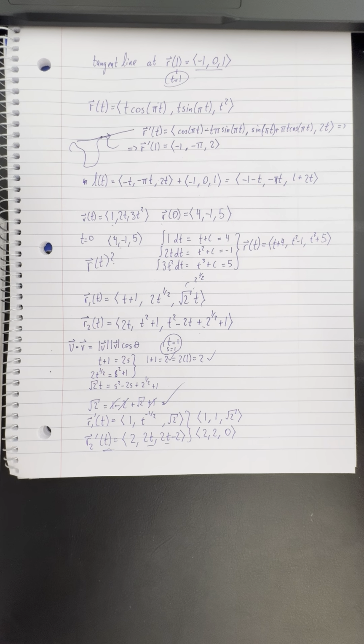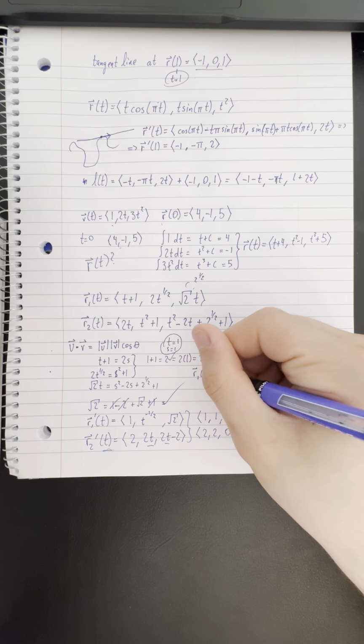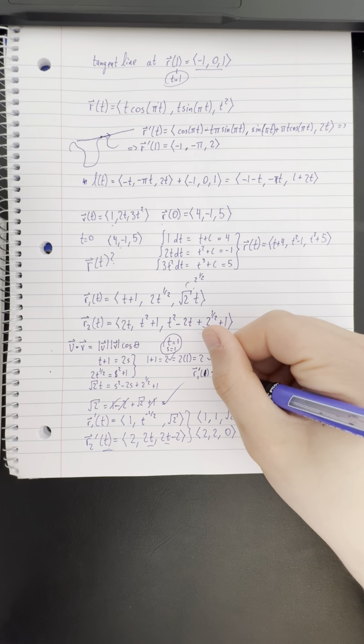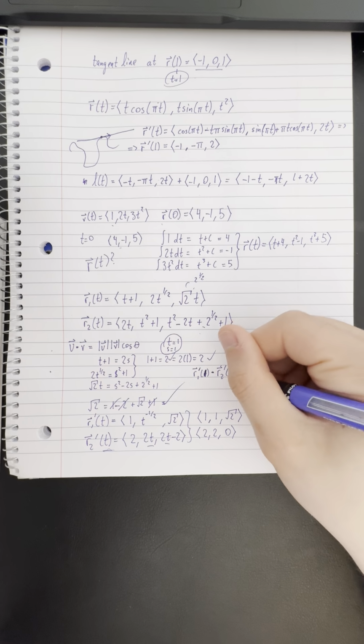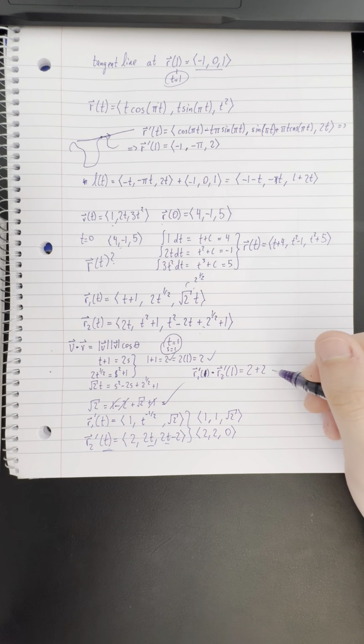Okay, so now if you find their dot product, or I guess r1 prime evaluated at 1 dot r2 prime evaluated at 1 is going to equal 2 plus 2 plus 0, which is just 4.